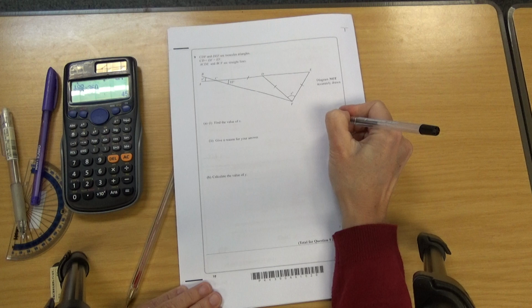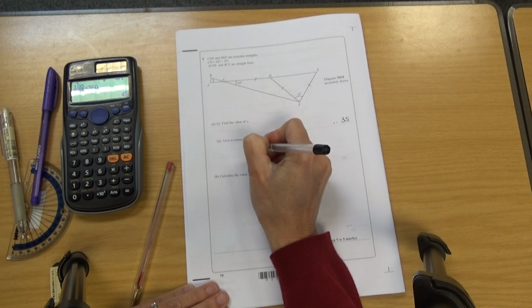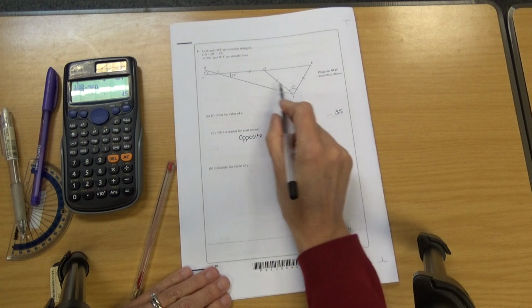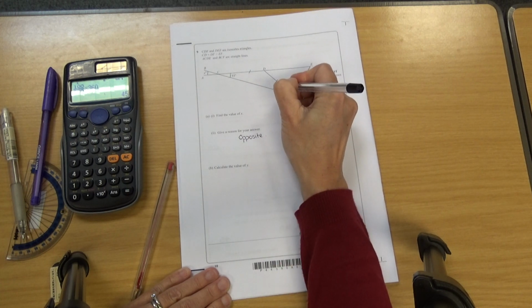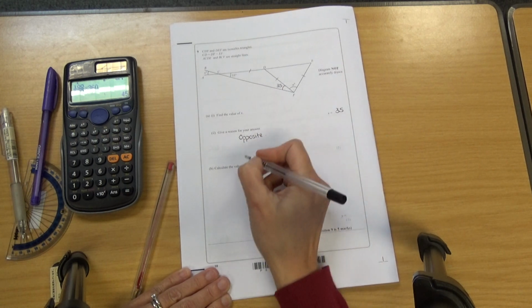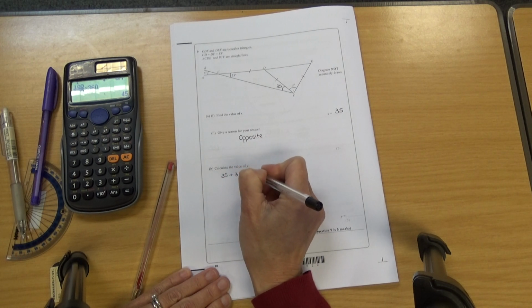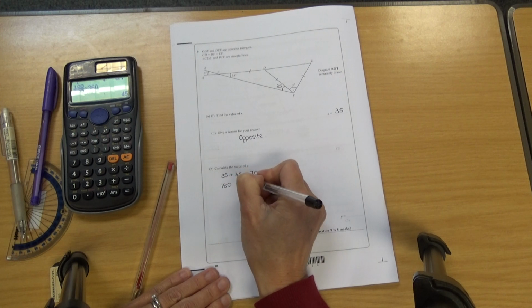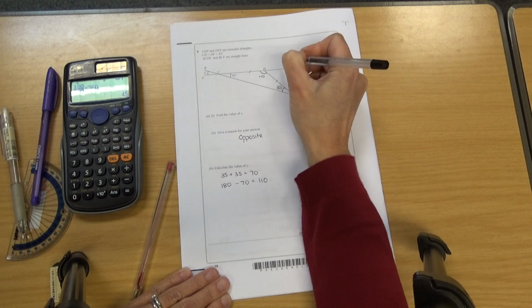X is 35 because they are opposite angles. Angle Y, well, if this is 35, this is also 35 because I've got an isosceles triangle. 35 plus 35 makes 70, and the full triangle is 180. So that leaves me with 110 here.